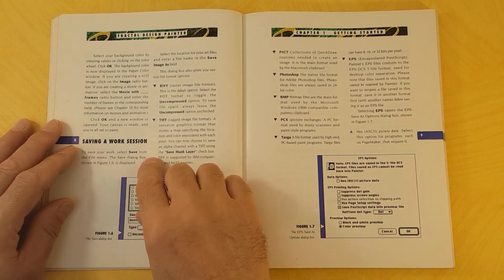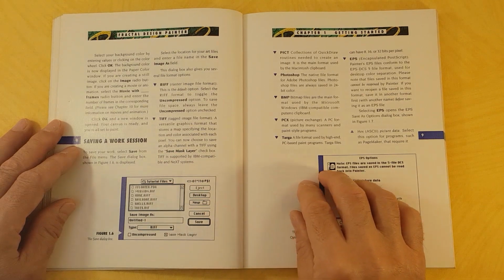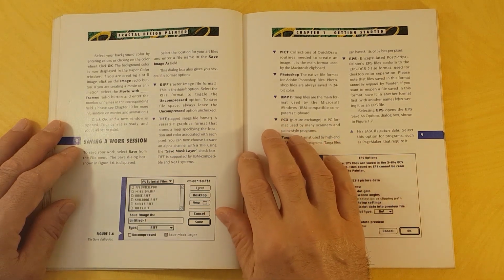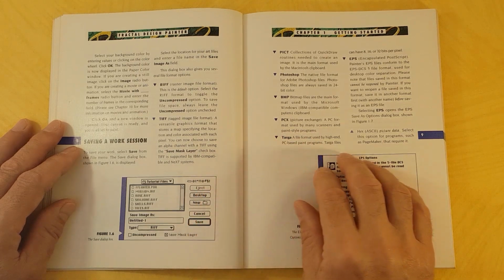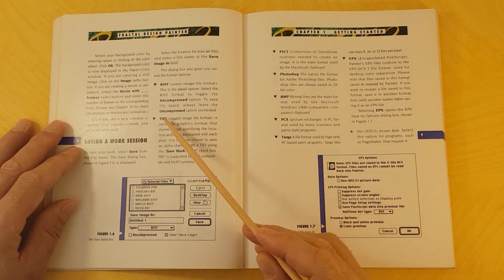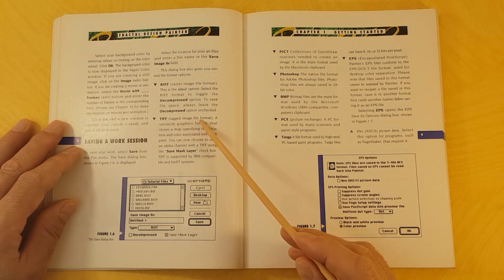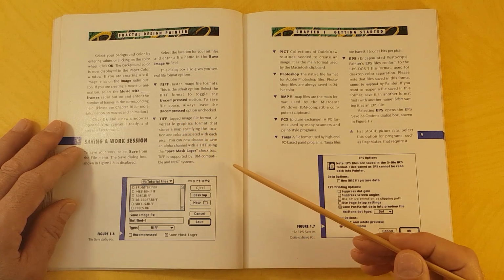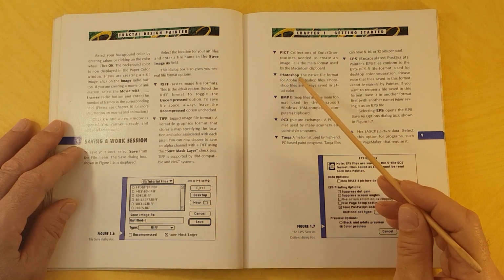Here we can see how we can save a work session and what file format options we have. Among others, we have TIFF, tagged image file format. We have Photoshop.